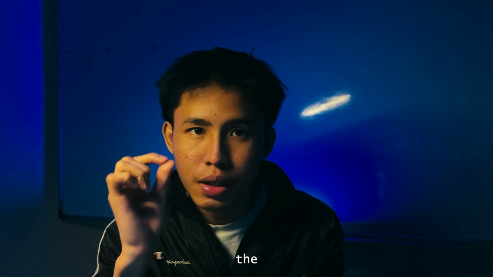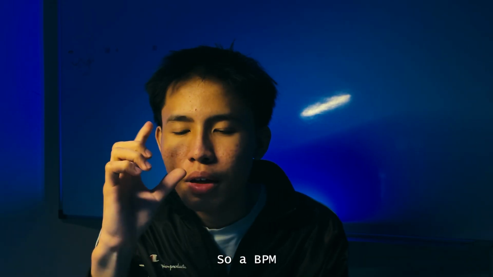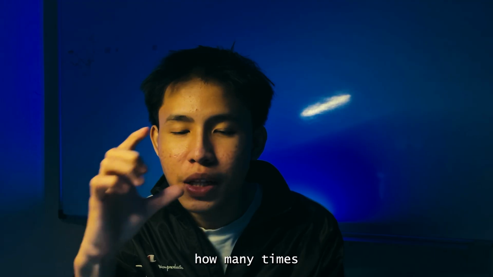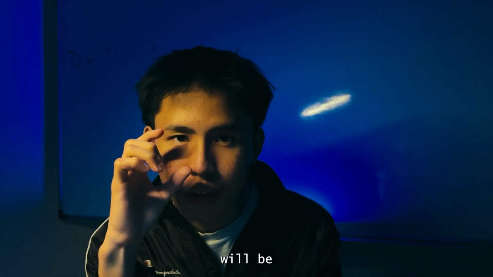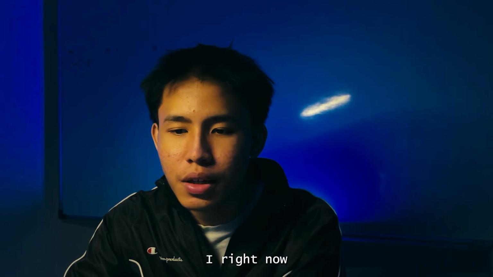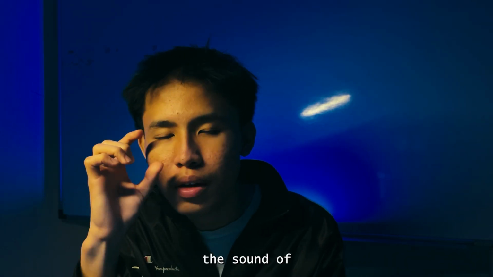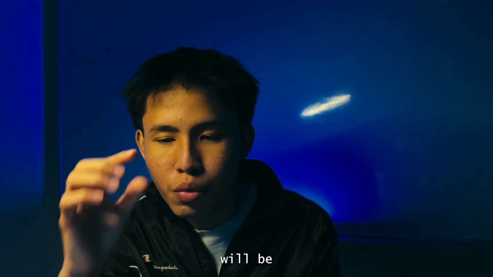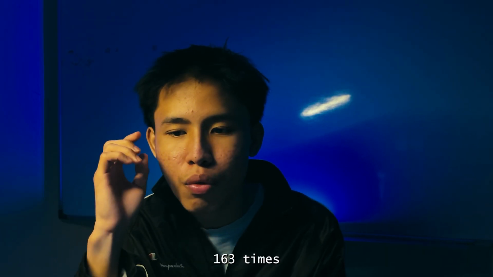As you guys hear, a BPM is how many times the tick will be ticking in a minute. For instance, I right now use 163 BPM, so the sound will be ticking 163 times per minute.